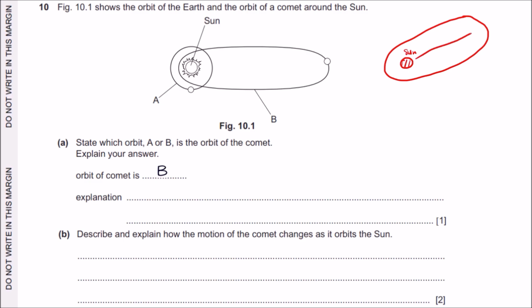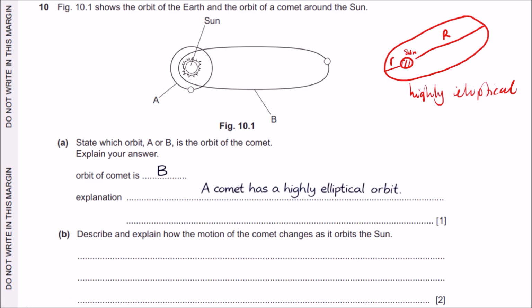There is one end with a very big radius from the Sun, and one end with a very small radius from the Sun. That's what we mean by elliptical. If you look at orbit A, it's almost a sphere, a circle. The Sun, though not central, is almost at the center of a circle. But for comets, their orbits are highly elliptical. So that was supposed to be the explanation. A comet has a highly elliptical orbit.